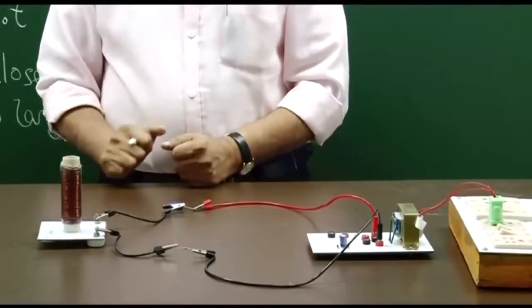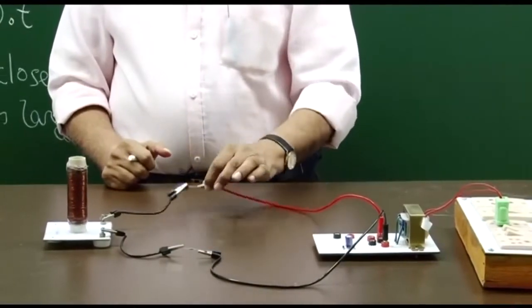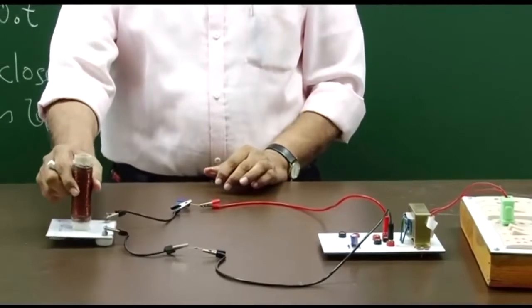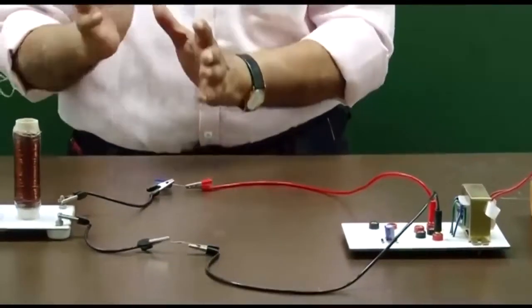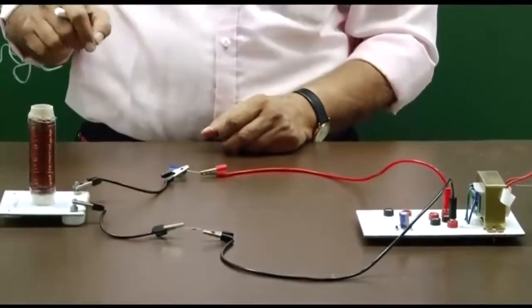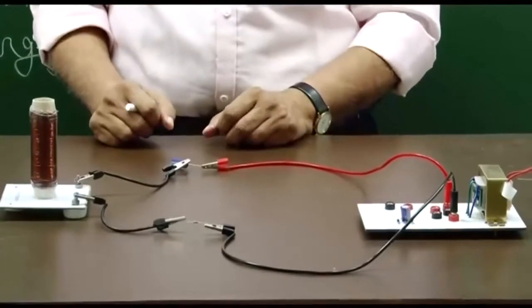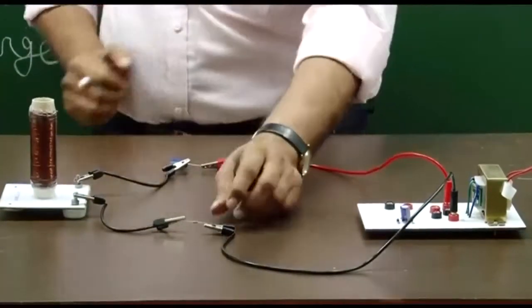And in that lecture I told you that if you have a capacitor and an inductor and you connect them, there is a natural frequency which is 1 by square root of L into C. Some damping is always there, some resistance is always there.